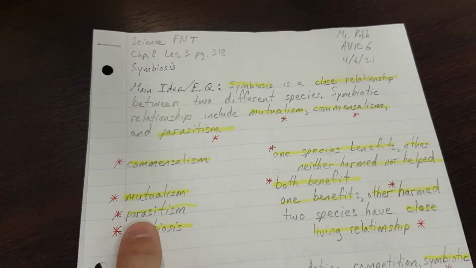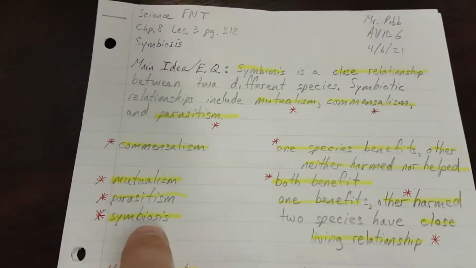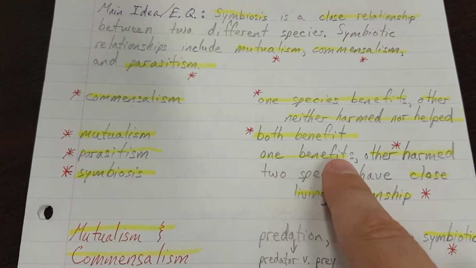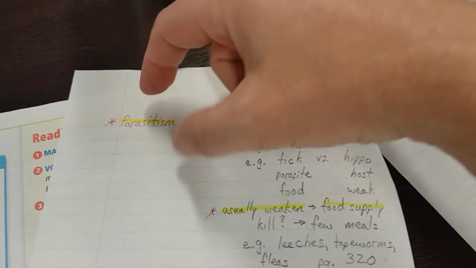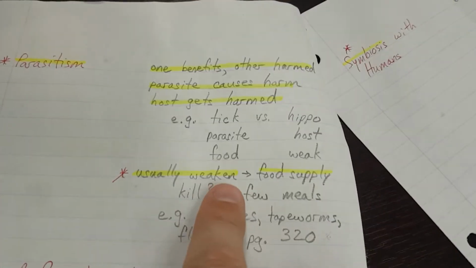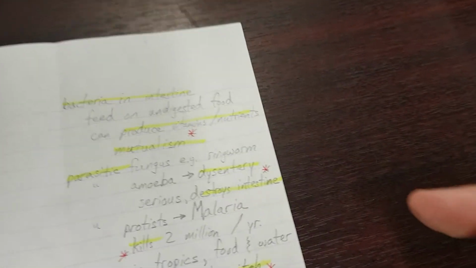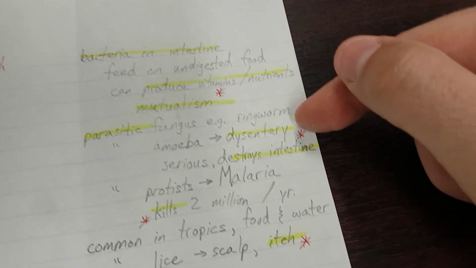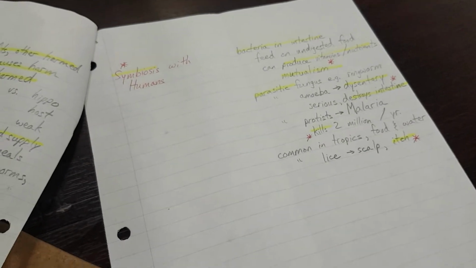And then the last one, parasitism, again, define it. Parasitism is when one creature benefits and the other is harmed. You could even change those words to say parasitism is when a parasite benefits by feeding off of a host that is harmed. And then look at all this stuff about parasites, a whole section about parasitism, a whole section about the types, half a section about humans. So we're going to say something important like parasites usually weaken their host to gain a constant food supply. They can transmit diseases, even weakening or killing the host. For example, people can die from dysentery or malaria, or they might just get an itch from lice. You can use one of those examples when you write your paragraph.